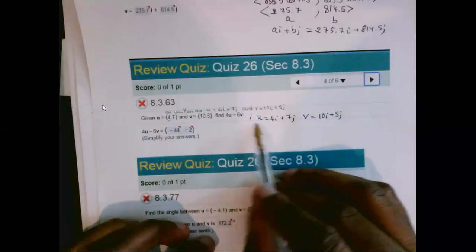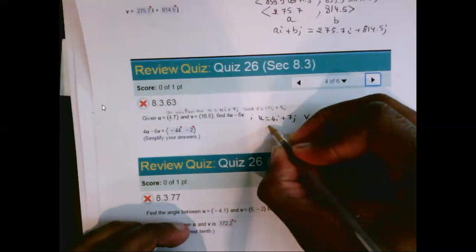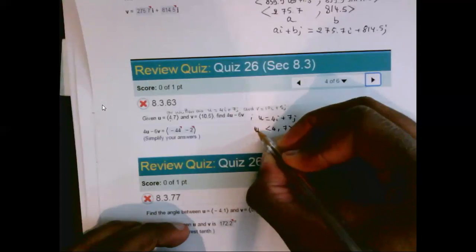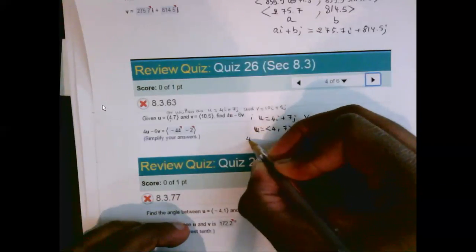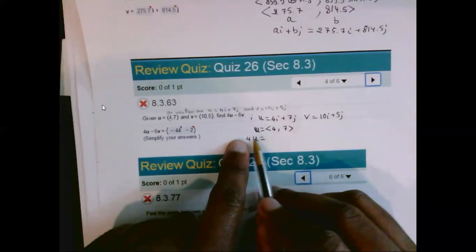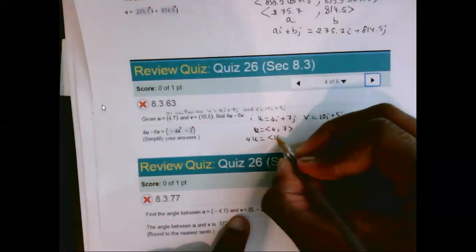They say 4u, so u is 4, 7, right? So 4u can be written by multiplying each component by 4. 4 times 4 is 16, and 4 times 7 is 28.